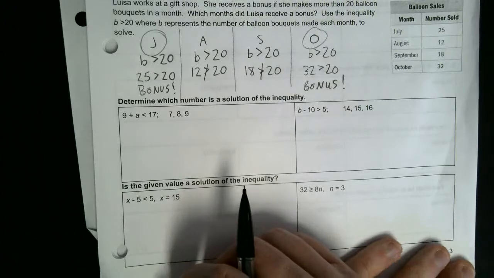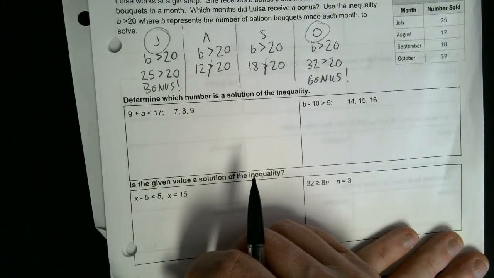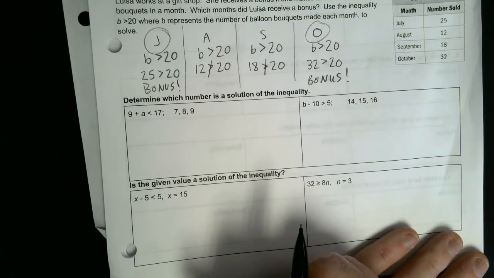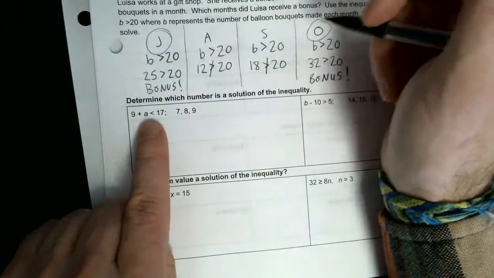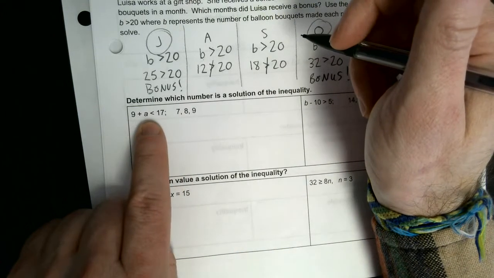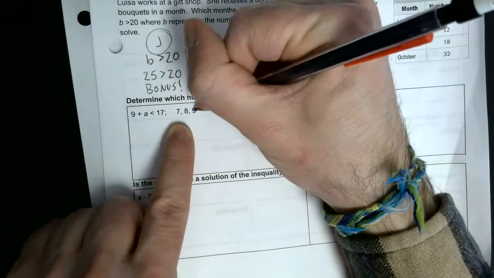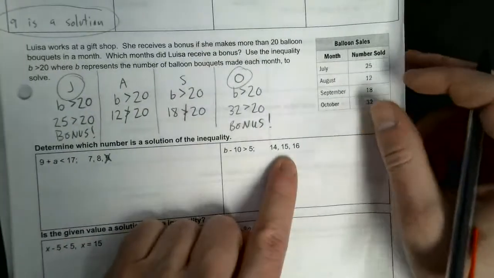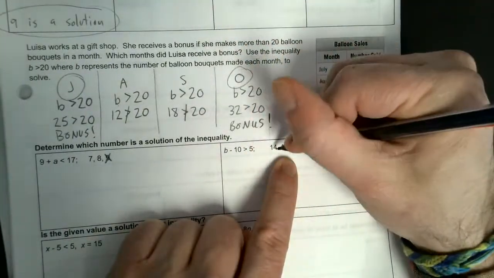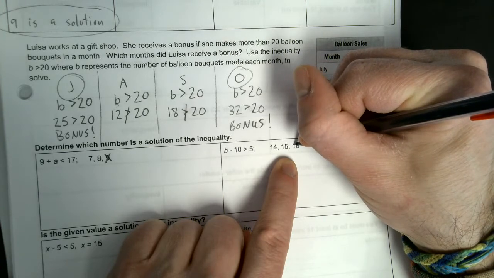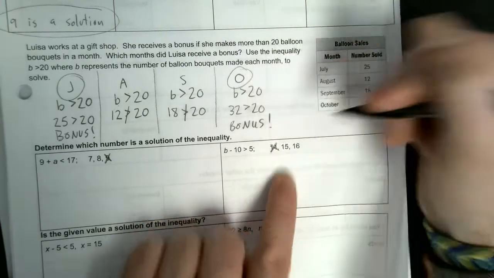Okay, we've come to the last couple problems. We're going to do one of each together, then I'm going to have you try a couple on your own again. So if you could, for this one, we're going to cross out a number for each one. 9 plus A less than. Okay, so we're going to get rid of 9 here. So you can just cross off 9. And then in this one, we're going to get rid of the 14. So we're only going to check 2 numbers for these.